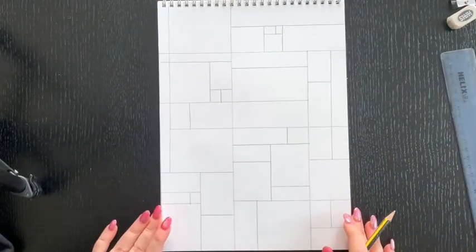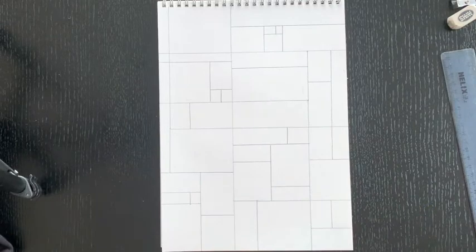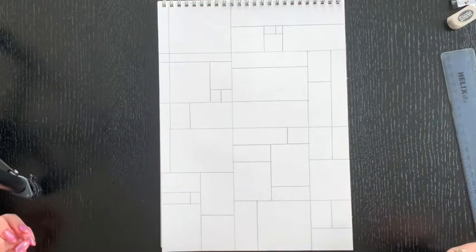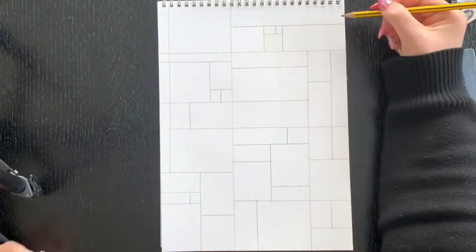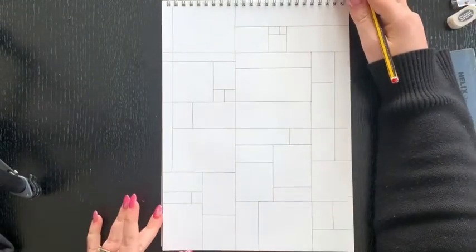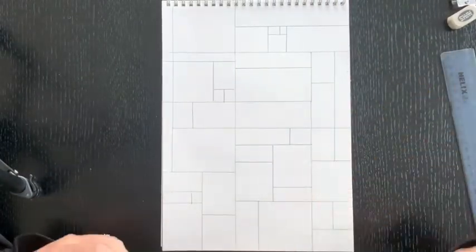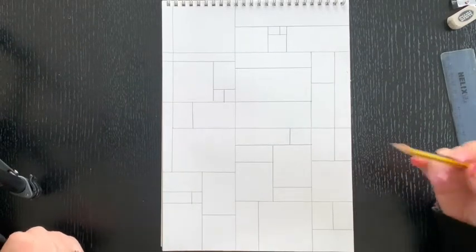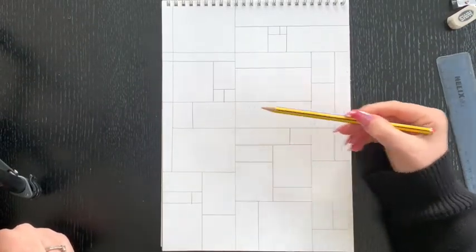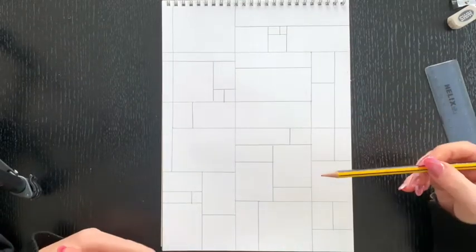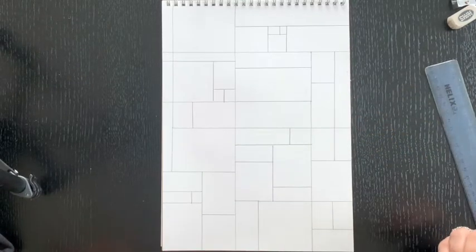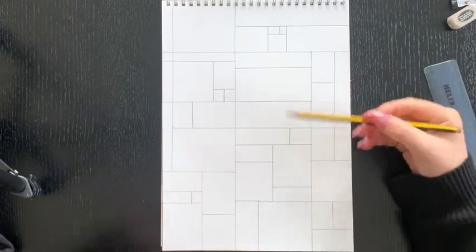What I want to do is make sure that I can fit the title Piet Mondrian in here. Now, you could just write it at the top of your page like you would normally do for an artist research page. However, I want to include it within the design. So I want to put a letter in each box. So Piet Mondrian. Now for that, I don't want my boxes to be too small, but I don't want them to be too large either.